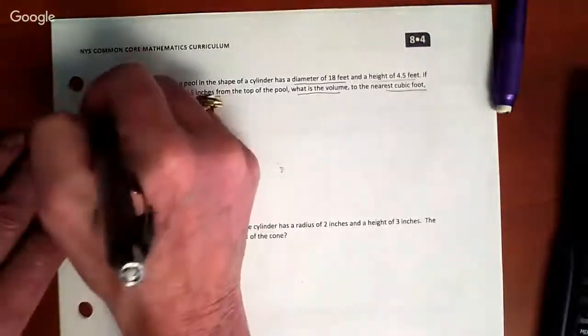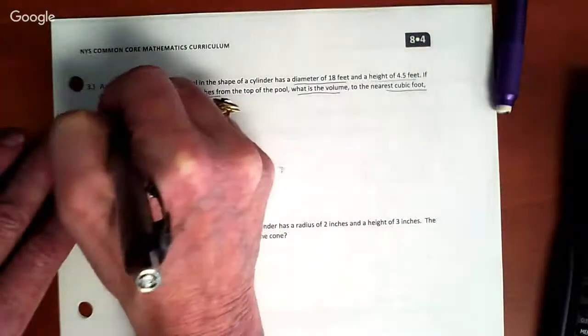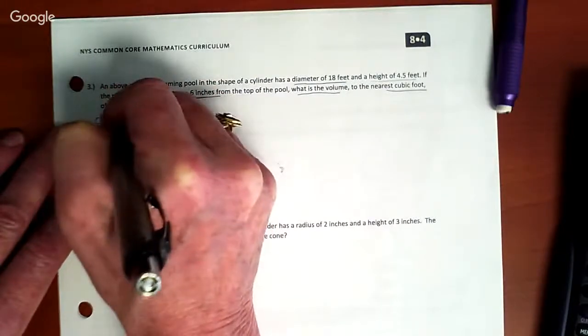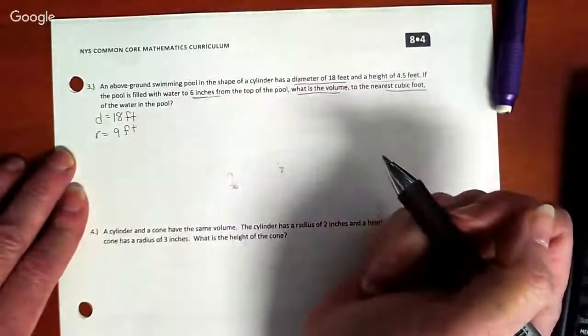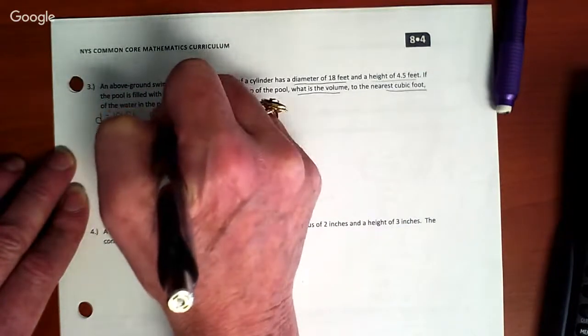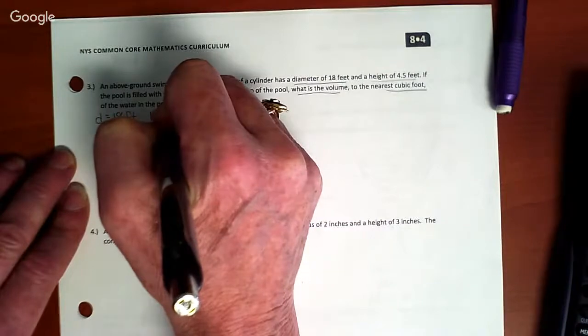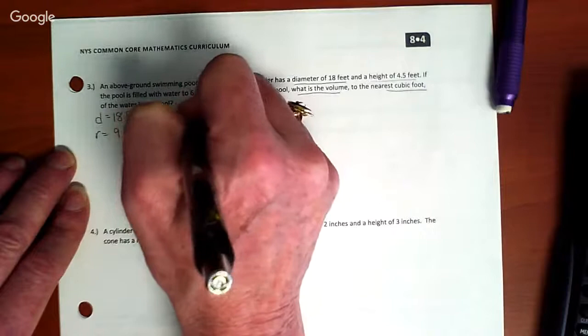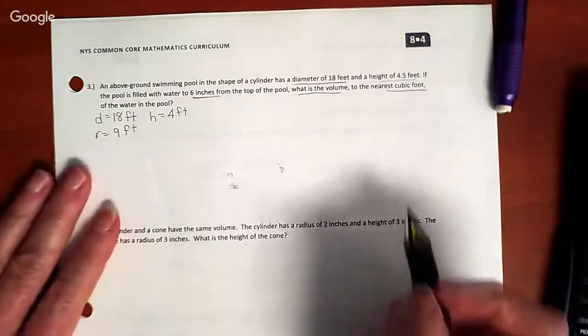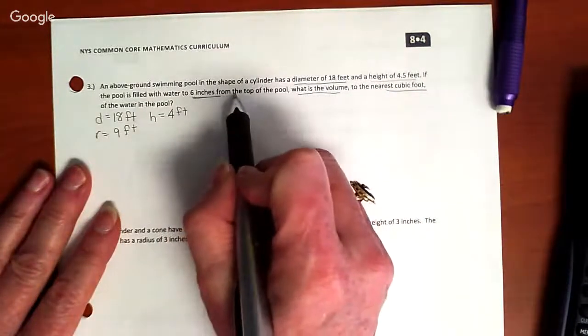First of all, our diameter is 18 feet, which means our radius is 9. We also know that our height, we're going to use 4 feet for right now. This is because we have the 6 inches from the top of the pool.